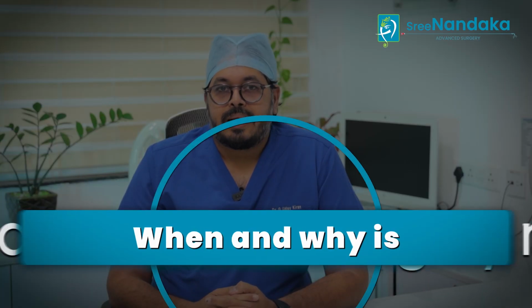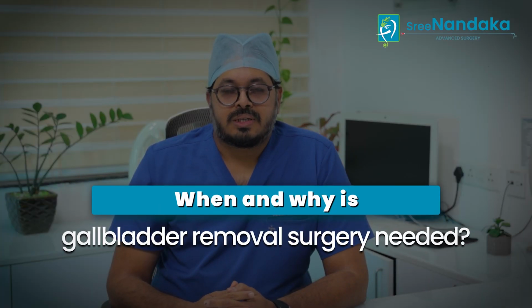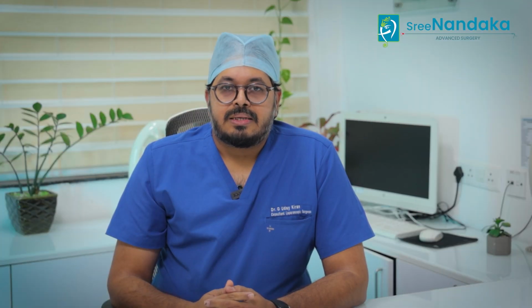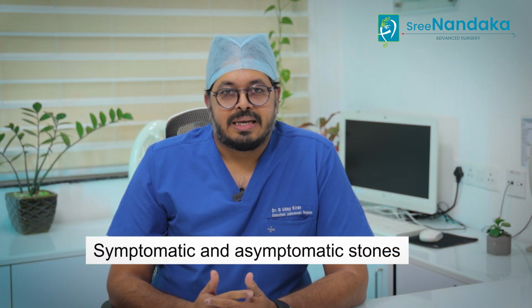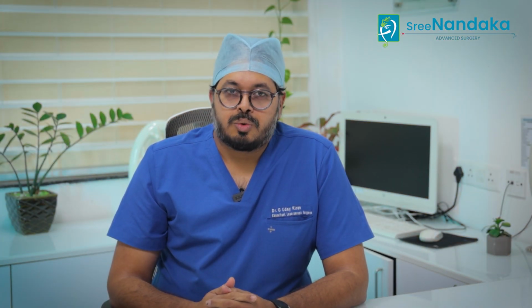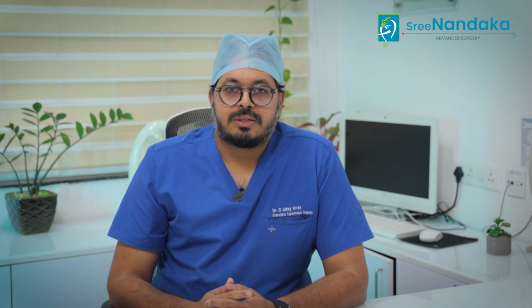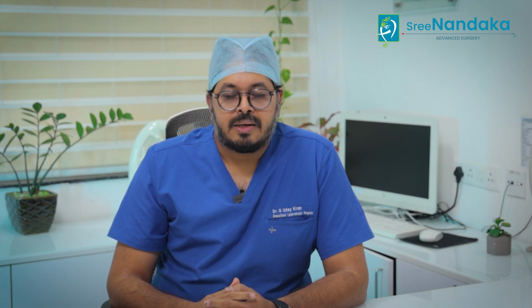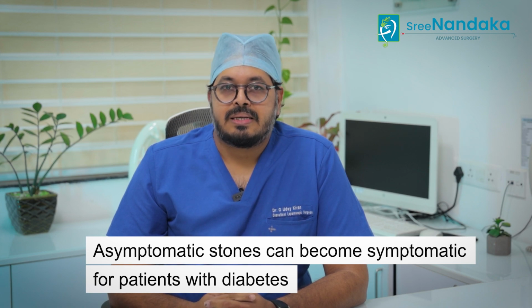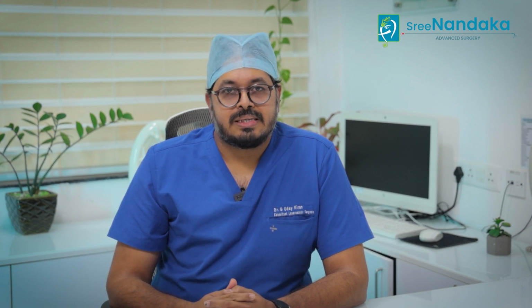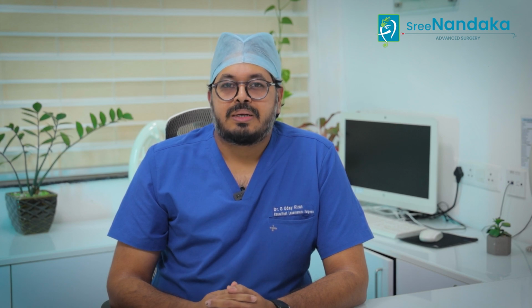Some of the common questions that we as surgeons get when gallbladder surgery is involved is when and why is gallbladder removal surgery needed? Gallbladder surgery is definitely recommended for patients who have gallstones. There are symptomatic as well as asymptomatic stones. Symptomatic stones definitely need surgery. Asymptomatic stones can be managed to a certain extent. It's just that asymptomatic stones can sometimes become extremely symptomatic in cases where diabetes is co-associated with gallbladder disease because their general pain perception is reduced.